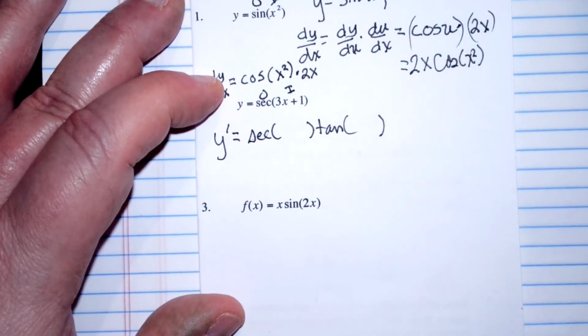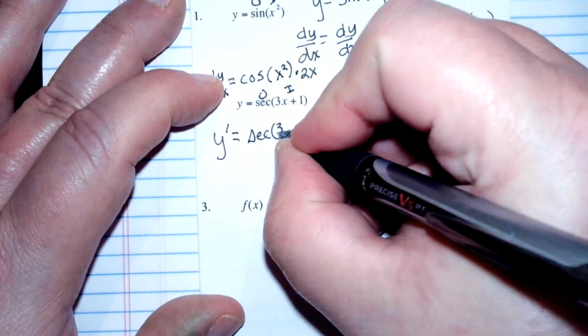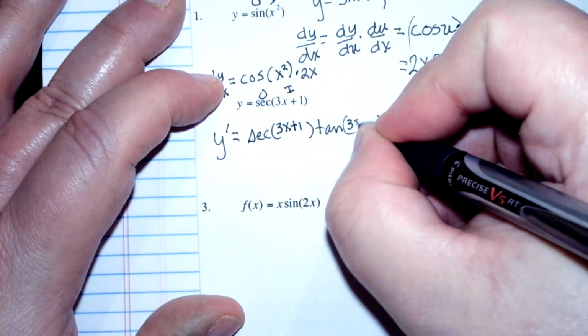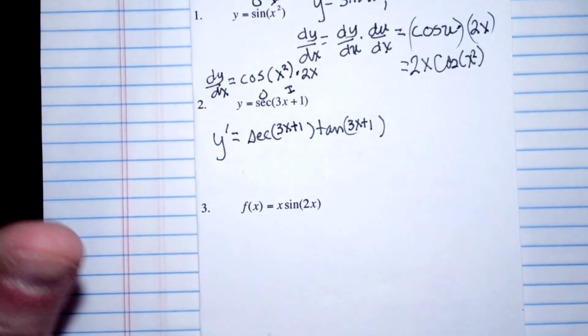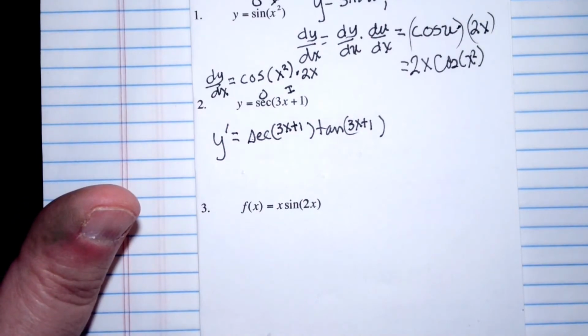Secant of what times the tangent of what? Well, this function is evaluated at the inside function. That's really just sort of a loose way of saying we keep the inside function in there. And now we need to multiply by the derivative of the inside function.